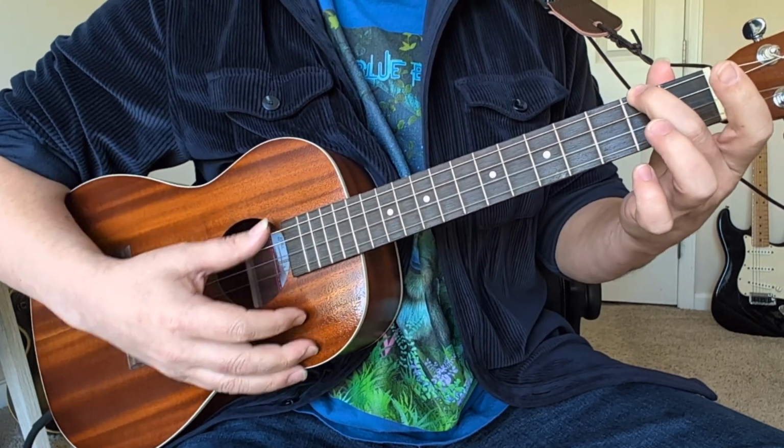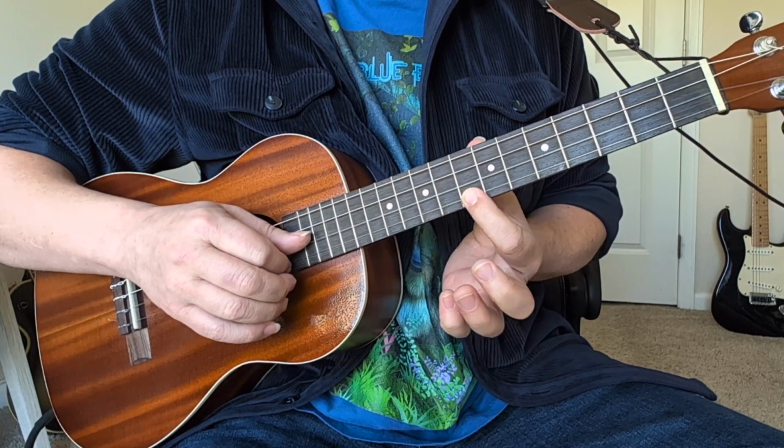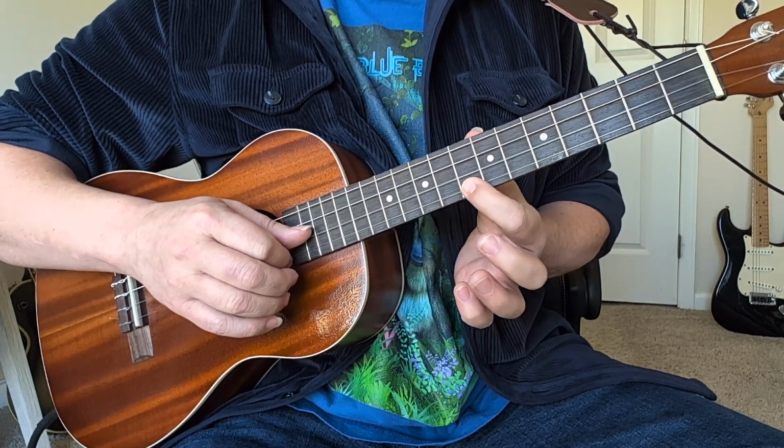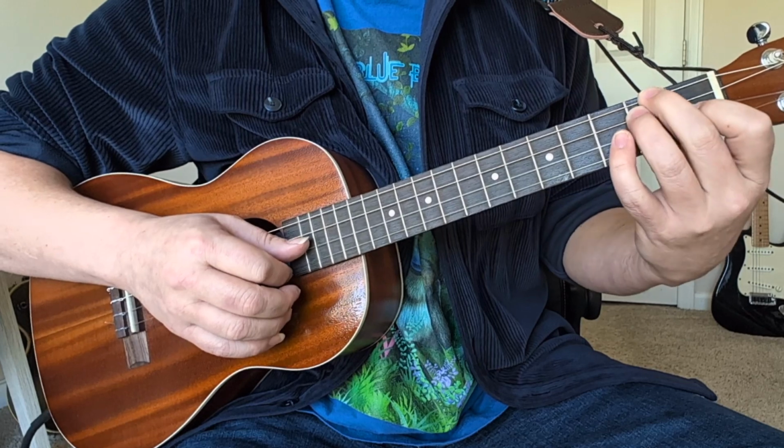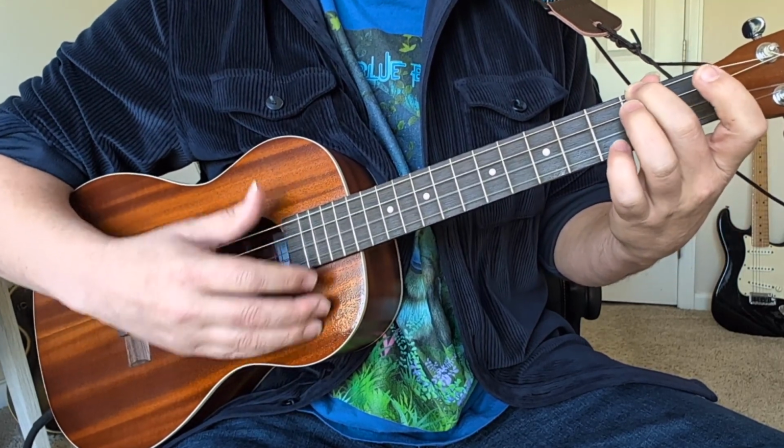So the chords that are going to work with that, we need to have a chord with a C in it, right? That's one of those kind of weird notes that popped out on this scale. So we need to have the A minor chord, which has a C in it. So we're going to use E minor and A minor.